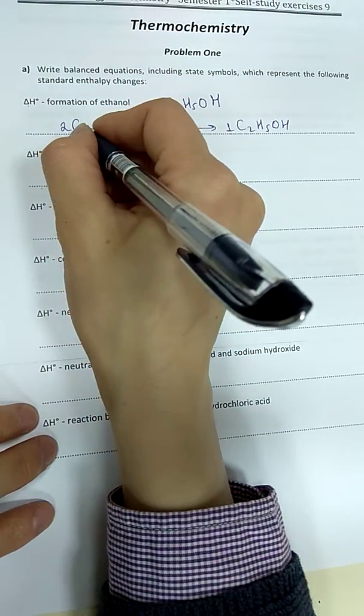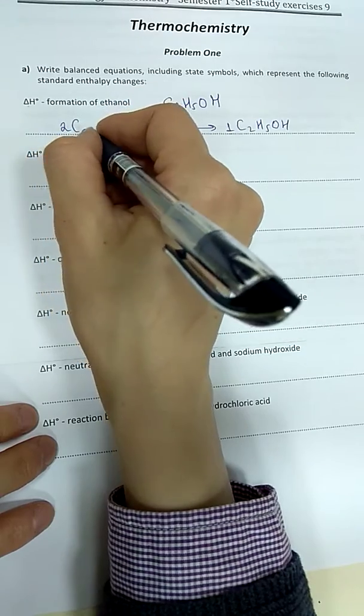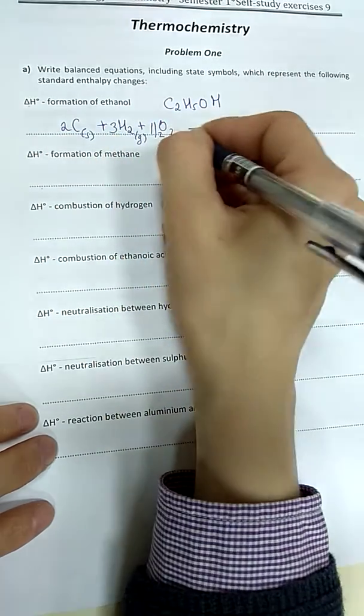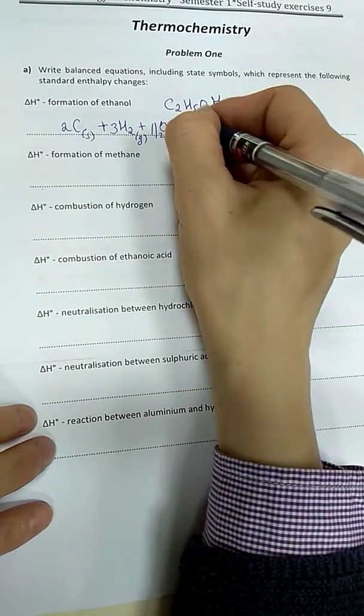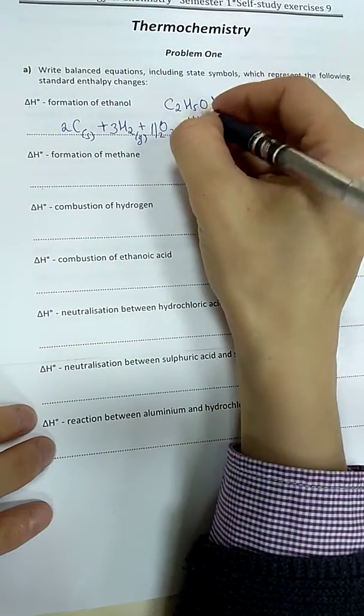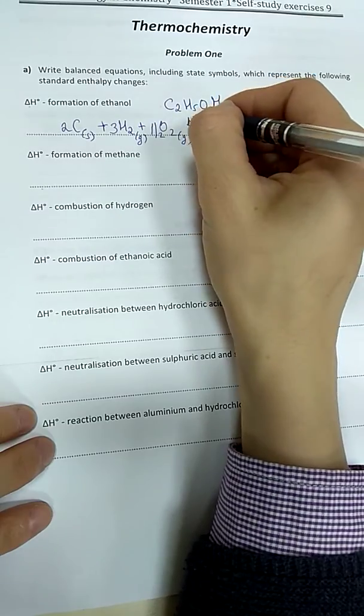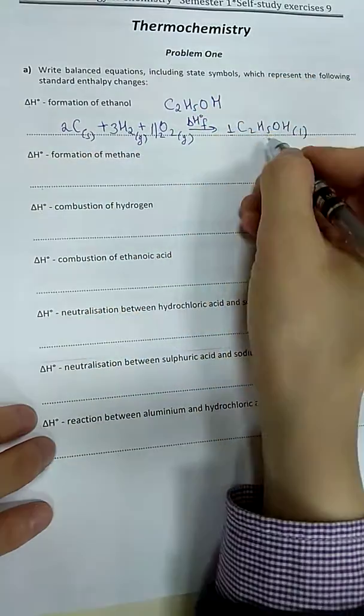And all states should be standard states, so solid, gas, gas, and ethanol is liquid at room temperature. So this is the enthalpy of formation of ethanol under standard conditions.